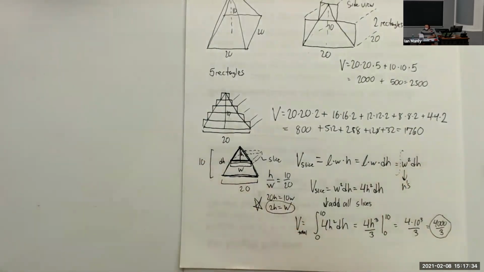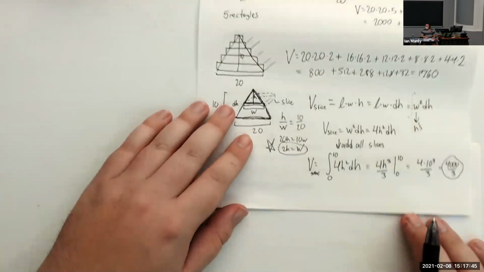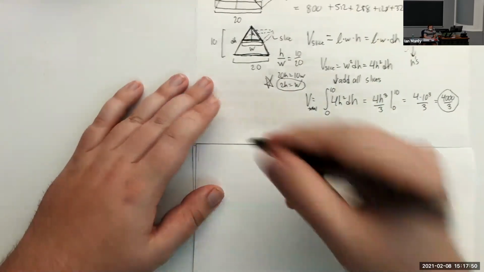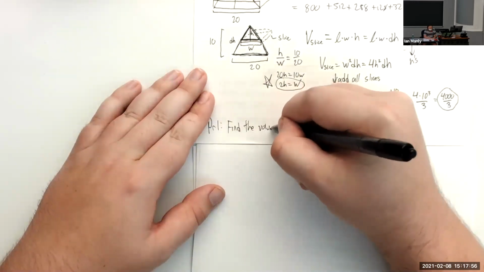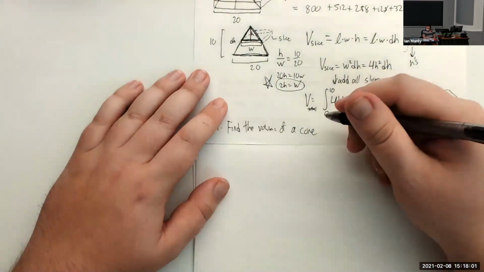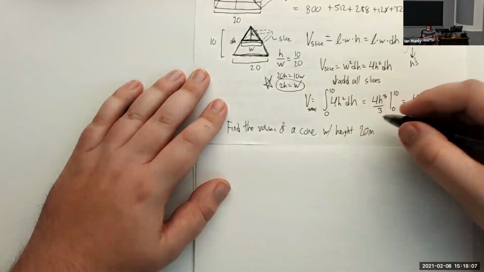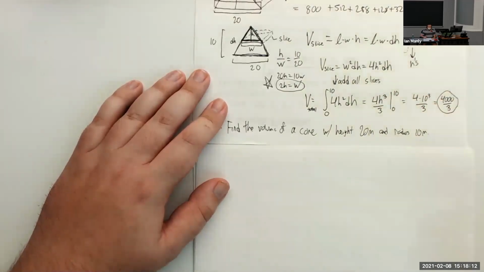All right, so now I want you guys to give this a shot. And don't worry, this example is going to be extremely similar to the previous one. There's just going to be one difference here. So let's go on to the practice problem, and this is something we'll do on campus here. Okay. Find the volume of a cone with height 20 meters and radius 10 meters.